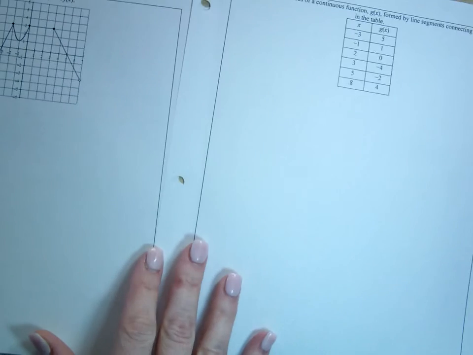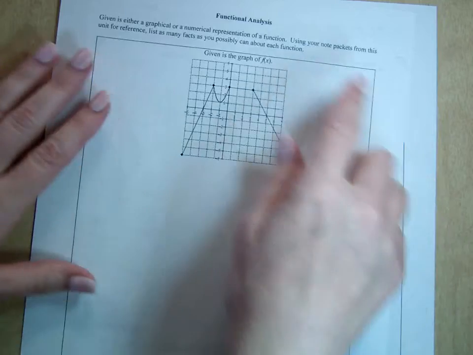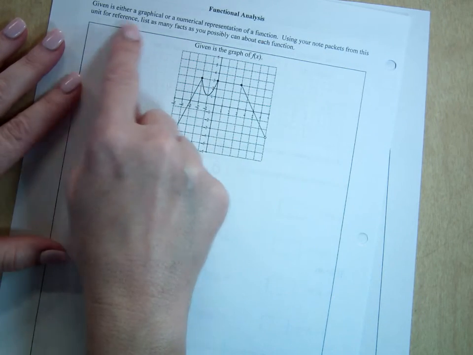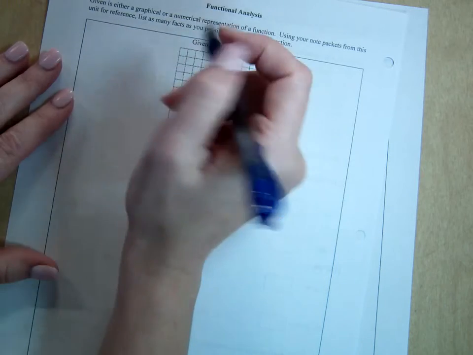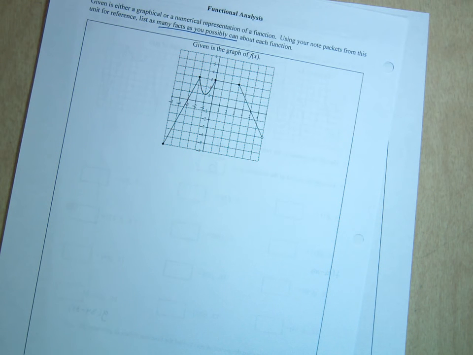And then look, you've got 2 functional analysis questions. You get a graph and a table. Look at the directions: using your note packets from this unit, list as many facts as you possibly can about each function. So we're talking like domain, range, increasing, decreasing, constant. If it has zeros, if it's above the x-axis, if it's below the x-axis, when is it equal to 0? Everything and anything you can think of for these 2 things right here. You see all that space? There's a lot that you could think of.